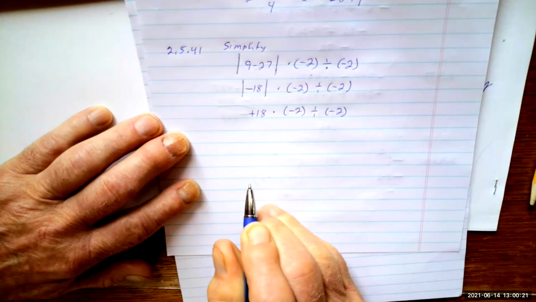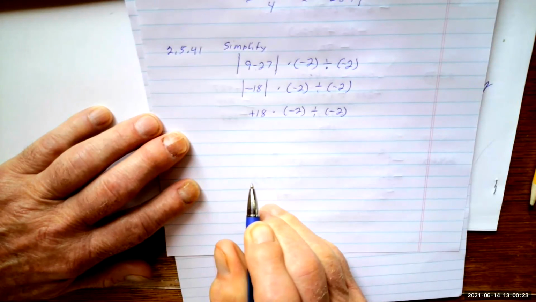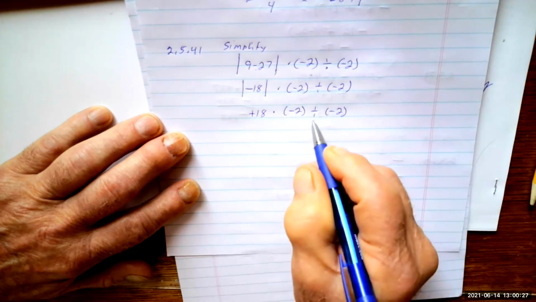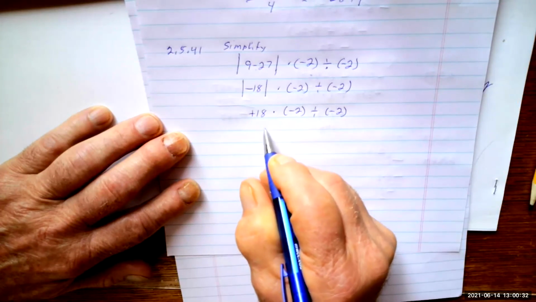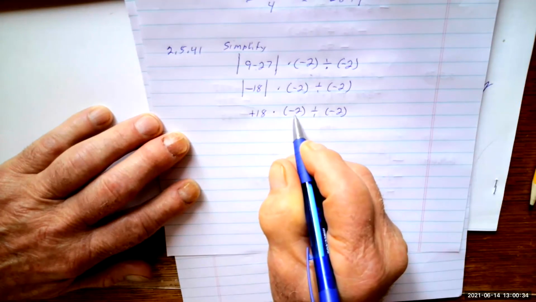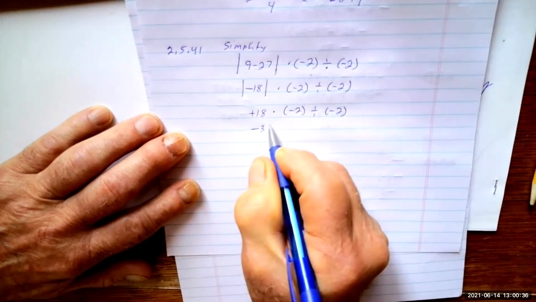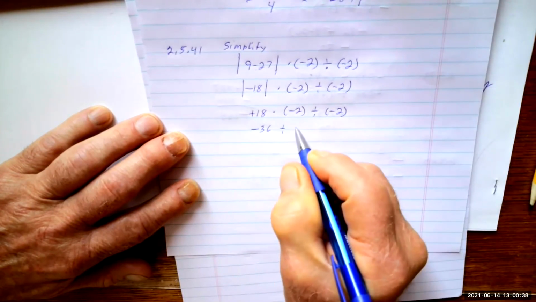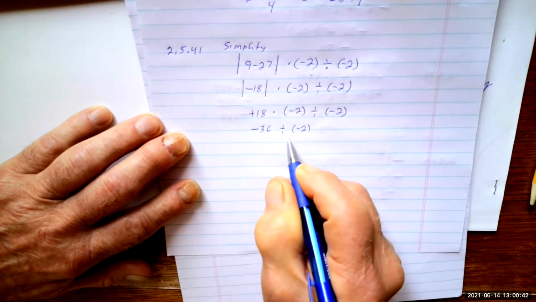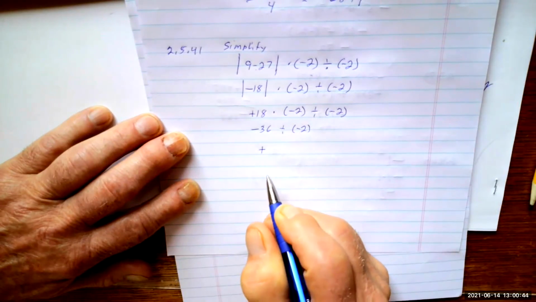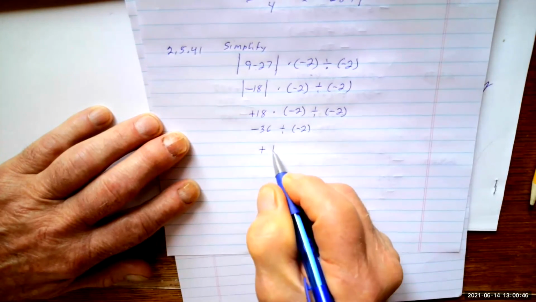Now, we have PEMDAS. PEMDAS says multiply, divide as we go left to right. So don't divide first. We need to multiply first. So in this case, 18 times -2 is -36. Now divide by -2. Dividing two negatives is always a positive, and 2 into 36 is 18.